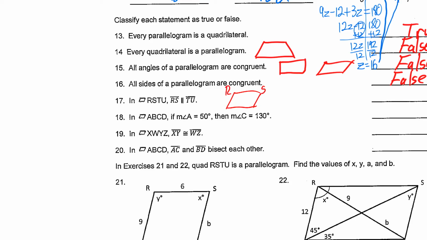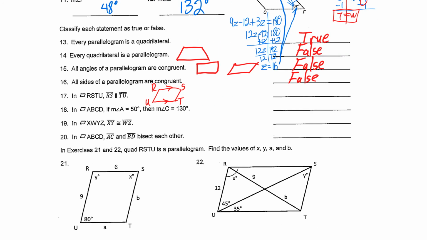Okay, in number 17, it says in parallelogram RSTU. So the order of the letters matters here. So RSTU. RS is parallel to TU. Is that right? Yes, sir. That's true.